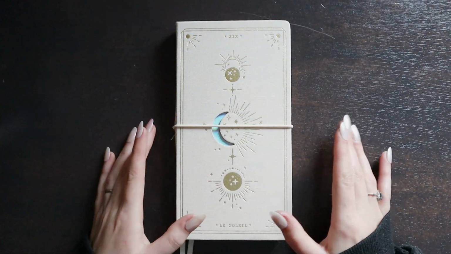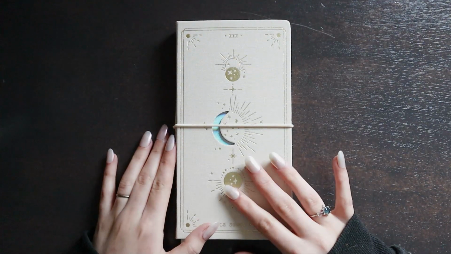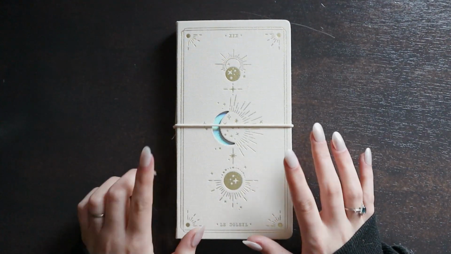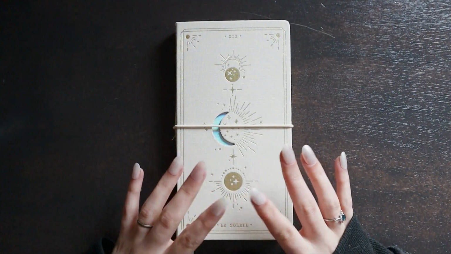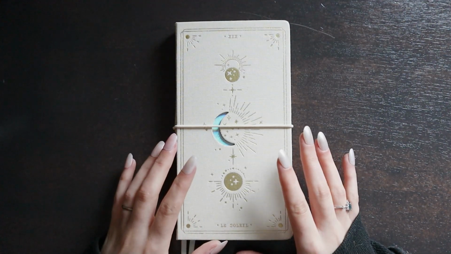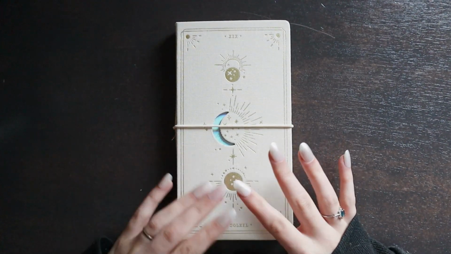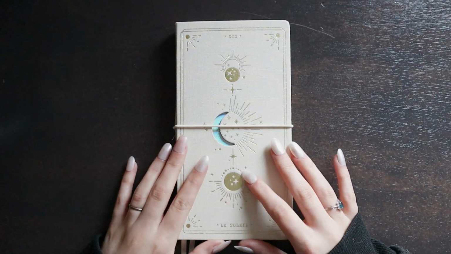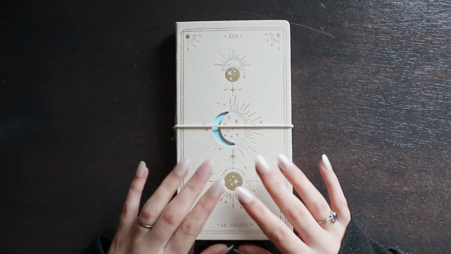And today I'm going to migrate everything from my January pages into my February ones. This video is focused on beginners to bullet journal. If it's your first month using a bullet journal, you're probably wondering how you migrate things from one month to the other. And so I thought it would be cool to do this together.